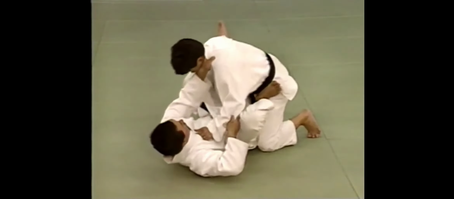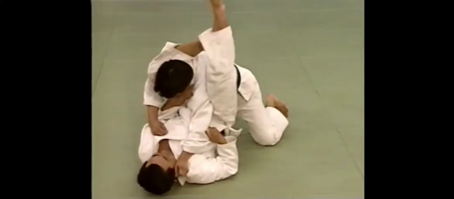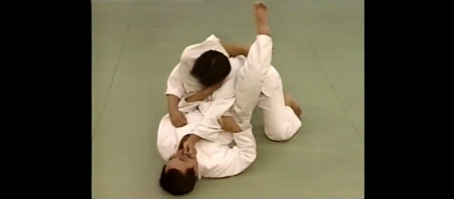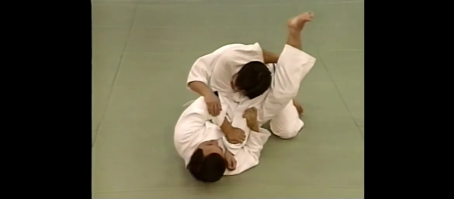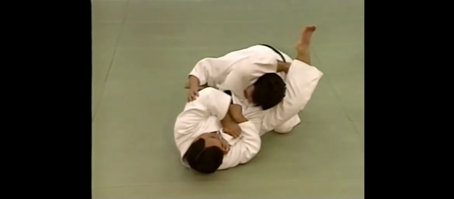Wrap one leg over your opponent's shoulder and the other under the opposite armpit to trap his arm, as in sankaku gatame. This can be done from the front, the side or the rear. Straighten out or twist his arm to lock his elbow.